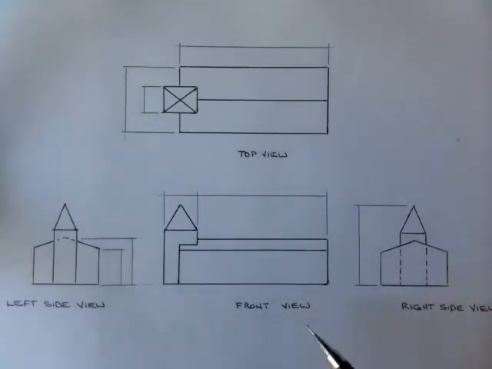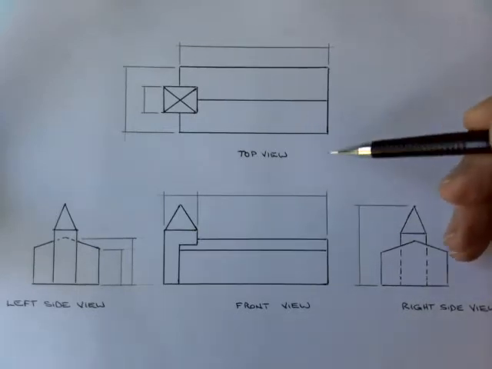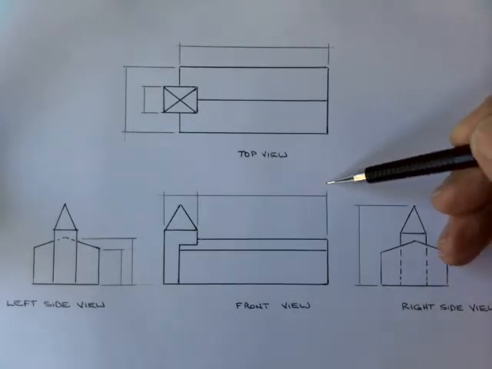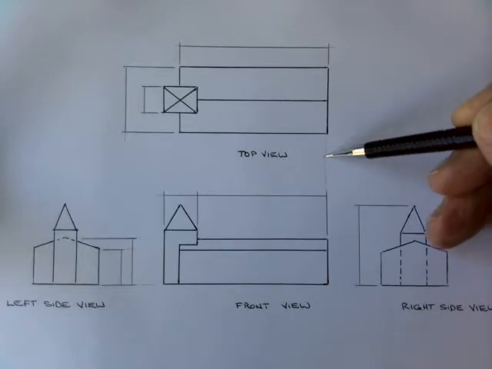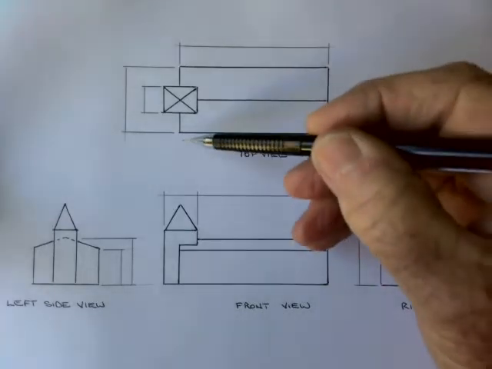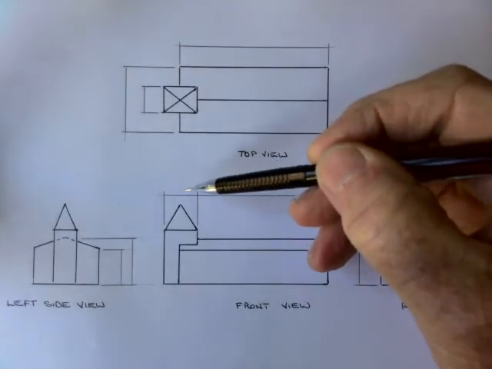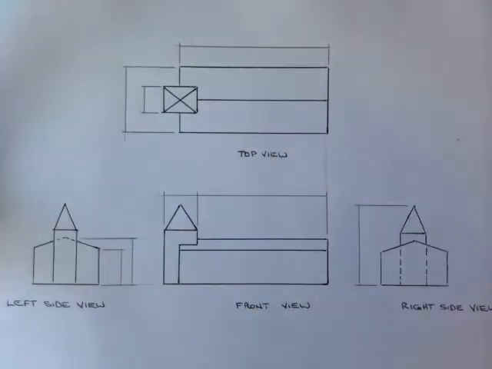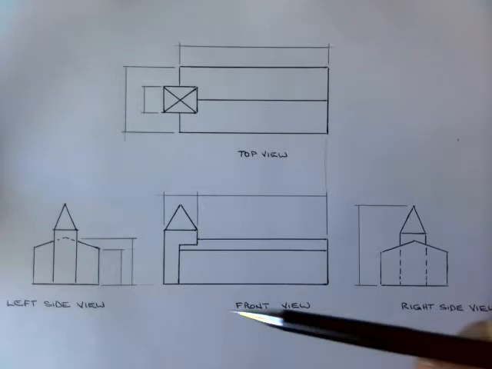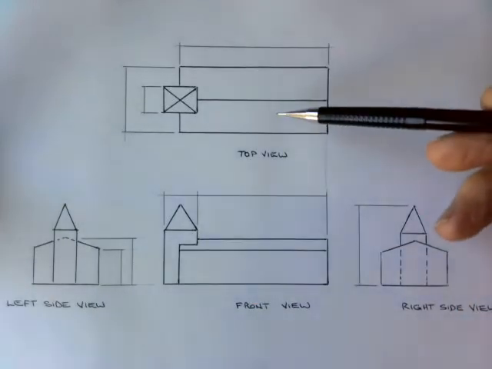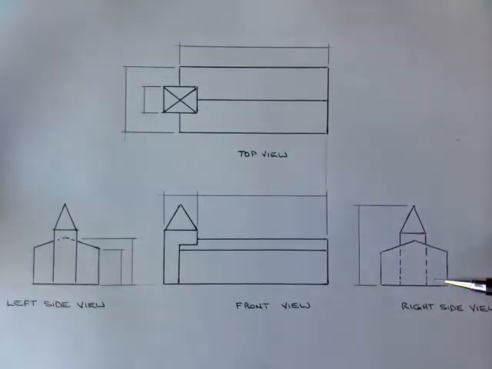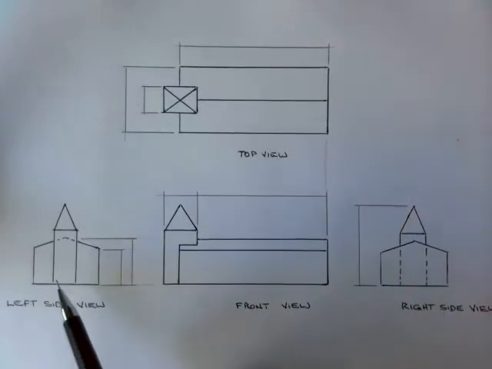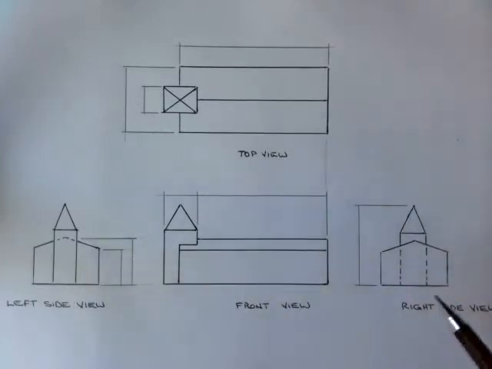Our front view is directly below it, so that we have our lines, one directly below. I'm just going to draw a very fine line down there. These all correlate. All of these lines line up. So all of these parts are coordinated on the screen. The front view lies directly below the top view. The right side view is on the right side of the drawing. The left side view of the building is on the left side, directly opposite the right side view in each case.